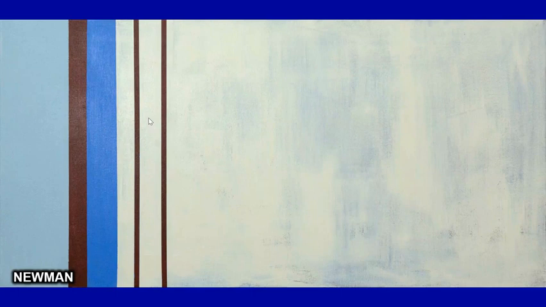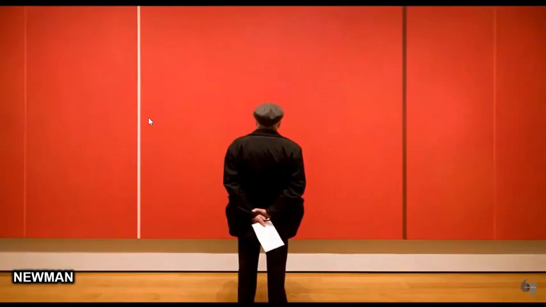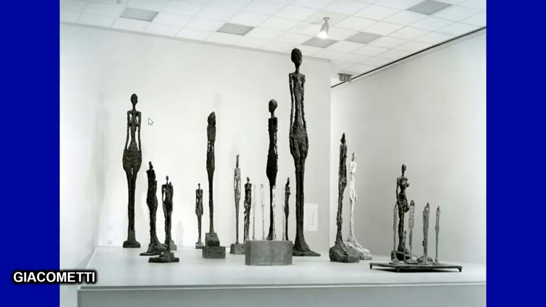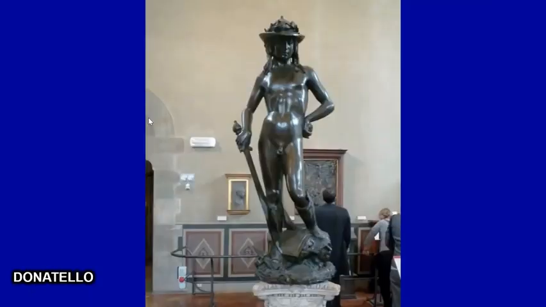These Newman paintings, where he has what he calls zips, are vertical lines on the painting. Again, another Newman painting with his vertical zips. And Giacometti sculptures are very vertical. They're very tall and thin. They do not express a lot of movement. They express stillness, calm, and peace.